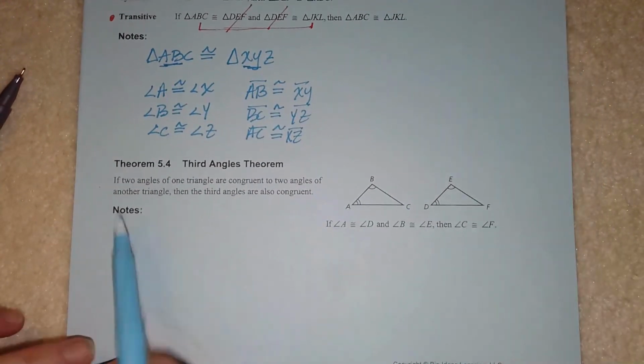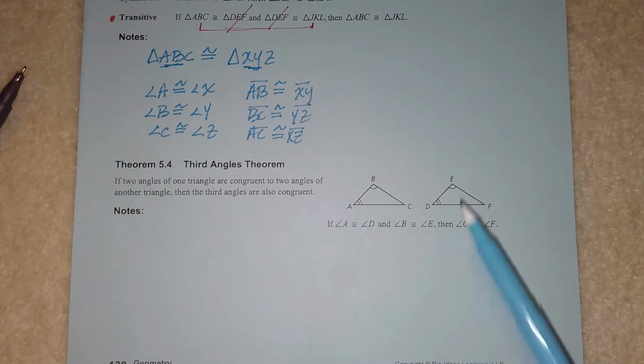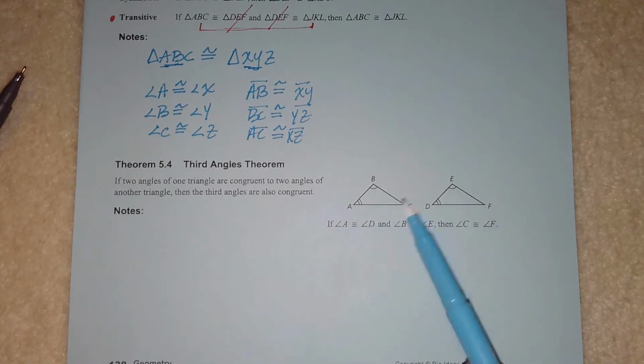Third Angle Theorem. It says if two angles of one triangle are congruent to two angles of another triangle, then the third angle must also be congruent. Some of that's common sense, right? If we know these two sets of angles are congruent, there's no other choice but to have the other angle be congruent as well.